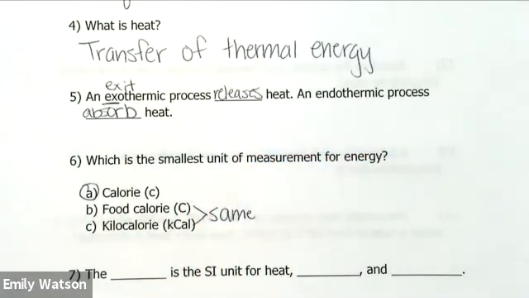I feel like America is basically the only country that just says calorie. If you've ever had a Mexican soda or something, on the back it's going to say kcal. In most other countries, on candy wrappers and stuff, they'll say kcal as well, and that's a food calorie.